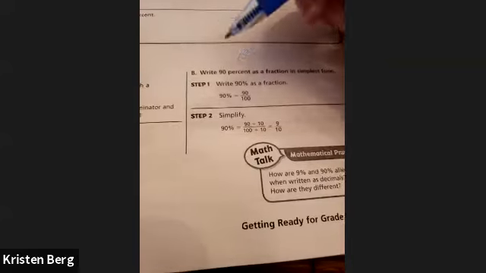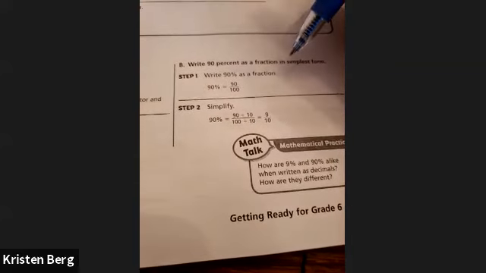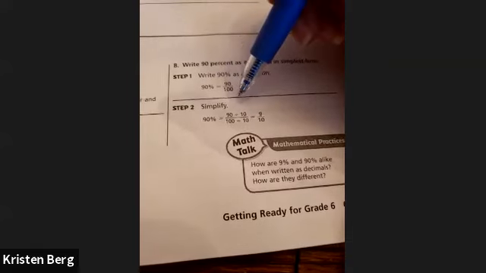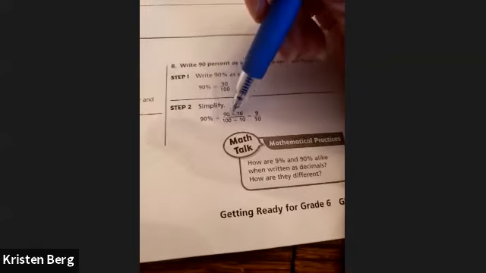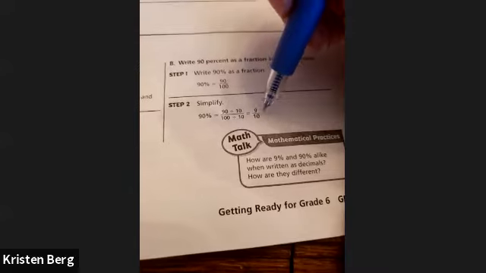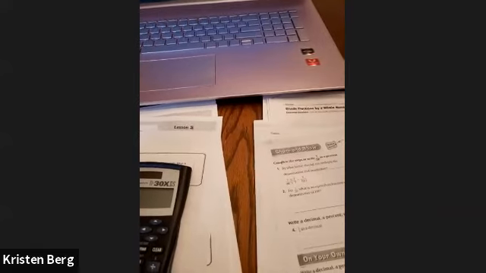And then this one is saying write 90% as a fraction in simplest form. So it is 90 over 100, which each one can go into 10 evenly and be reduced down to 9/10. So that is another thing that you could do as well. So this is one that I will let you use your calculator as well. It is here to really help you. If you're not quite understanding it, you could always find it that way as well.